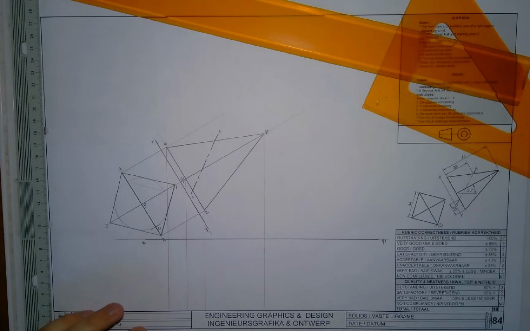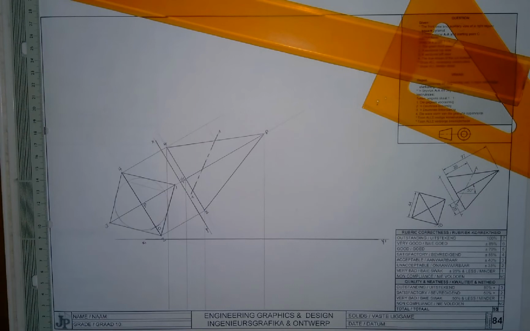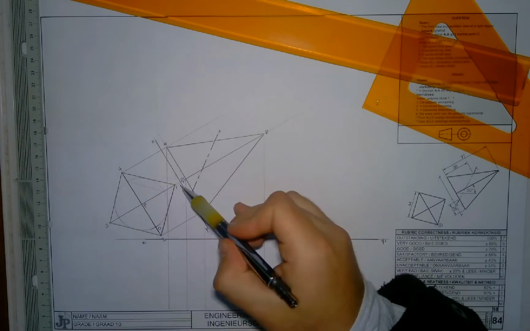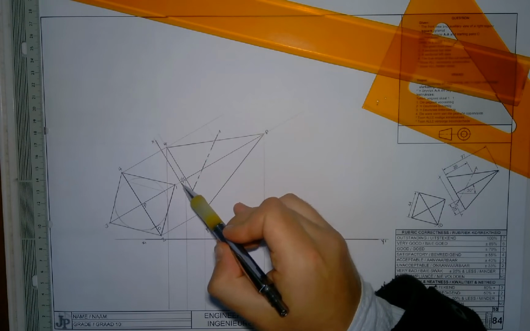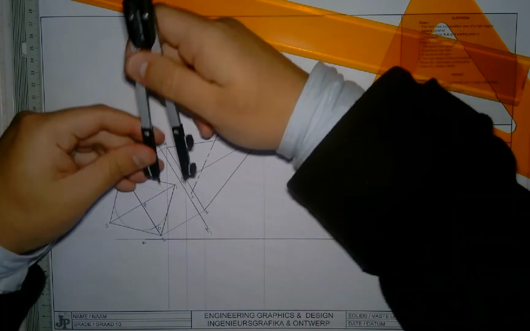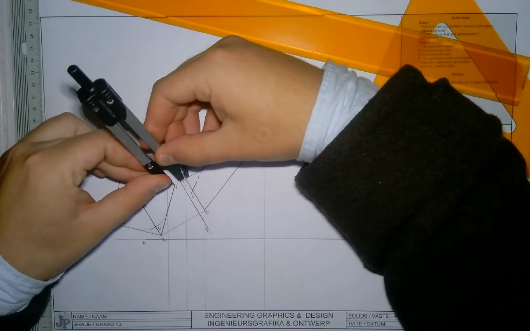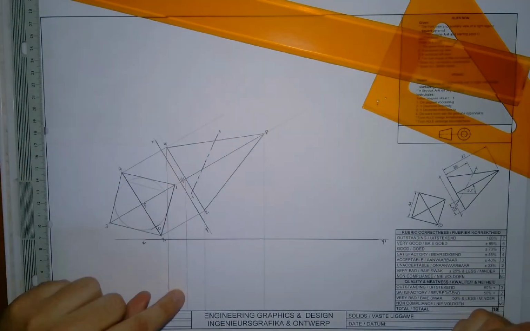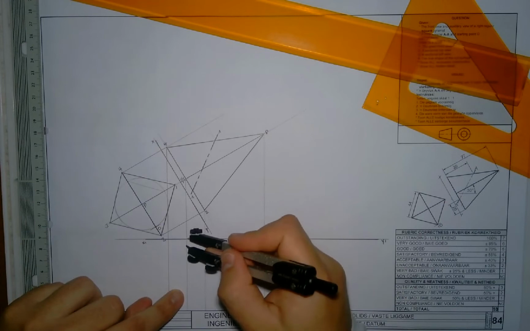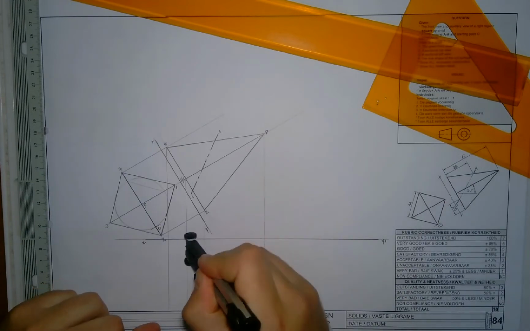Okay, compass. We're going to go and measure each point of this drawing to this XY line, not to there, to the XY line. Okay, so from 1 to the XY, then we follow. 1 is there, that's the line going down for 1. Okay, we go put it on the XY line, the middle point, and you put down a mark.